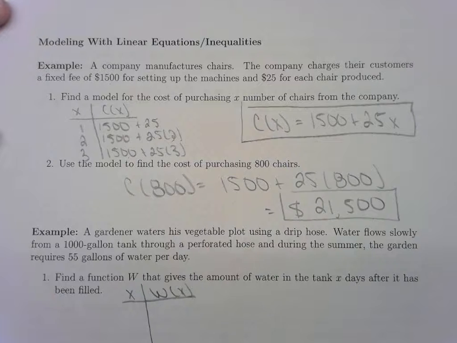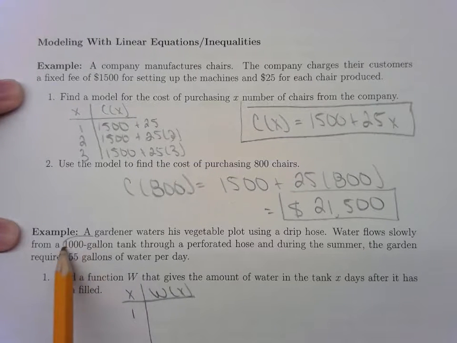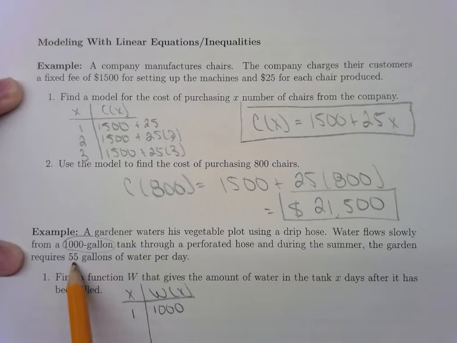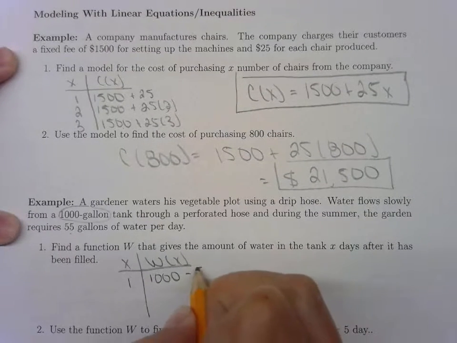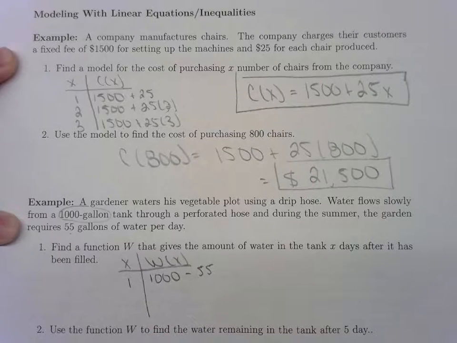Okay, so let's start again simple with 1 day. So the tank is full. So when the tank is full, it is 1,000 gallons. And then after 1 day, we lose 55 gallons. Okay, so this water is dripping through this hose, and after 1 day, you're losing 55 gallons. So this would be minus 55.